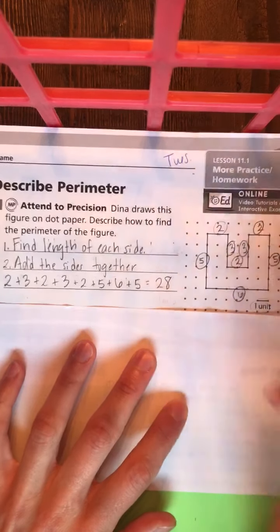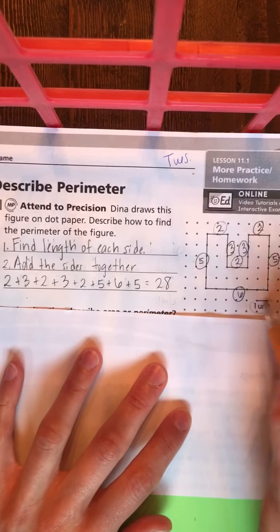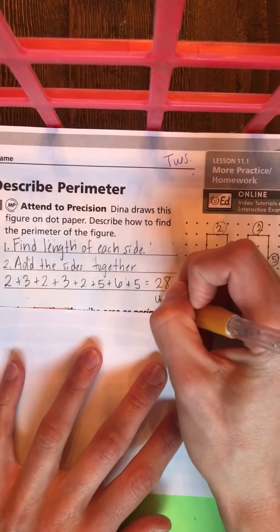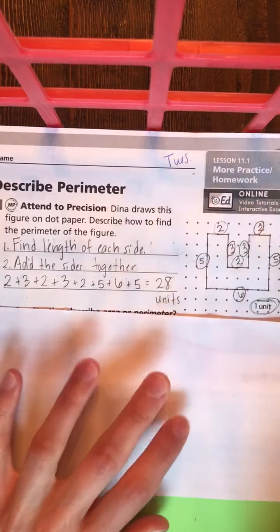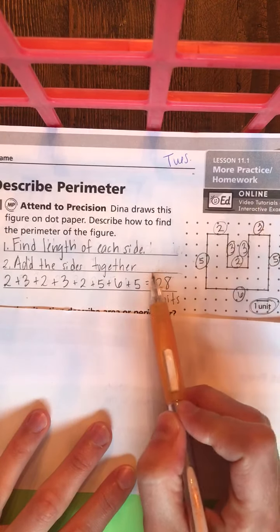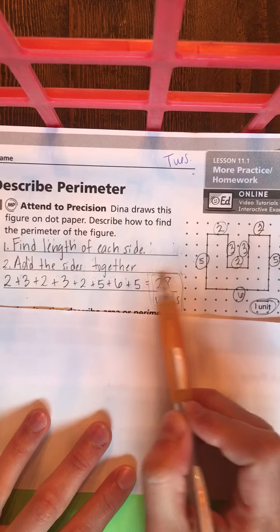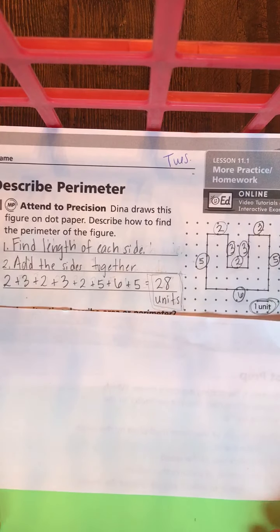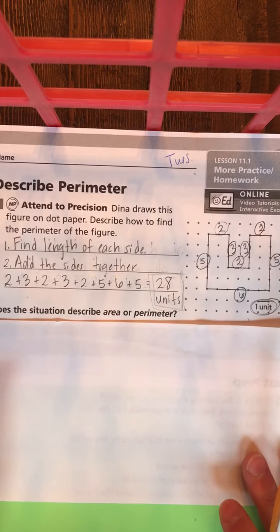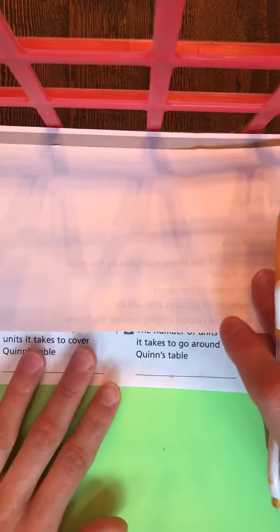Excellent. So the perimeter of the shape is 28, and we need our label, 28 units. And remember, when we are using perimeter, we just use units or inches, okay? We don't use square units. Great job.